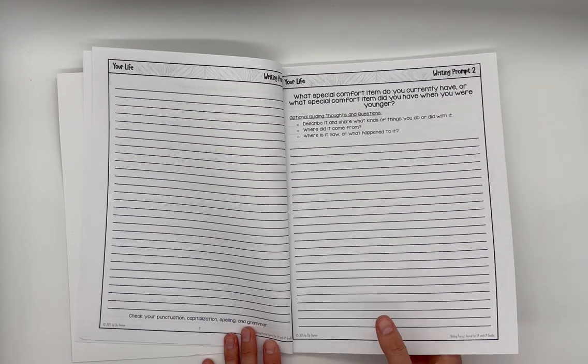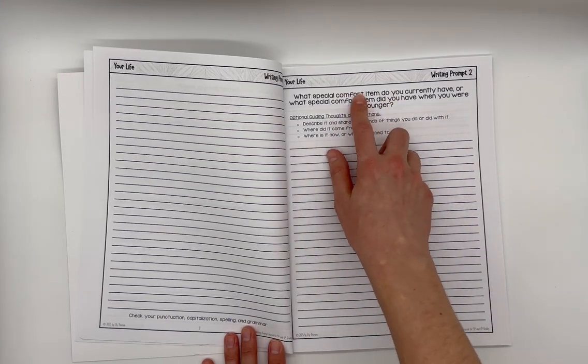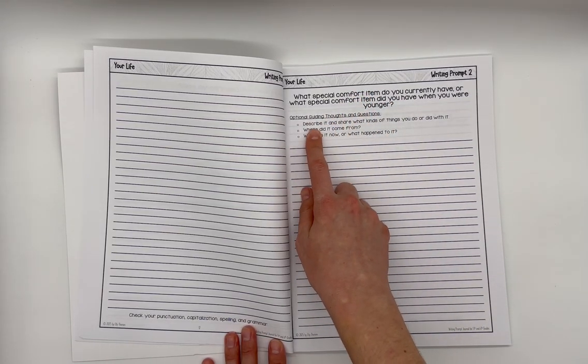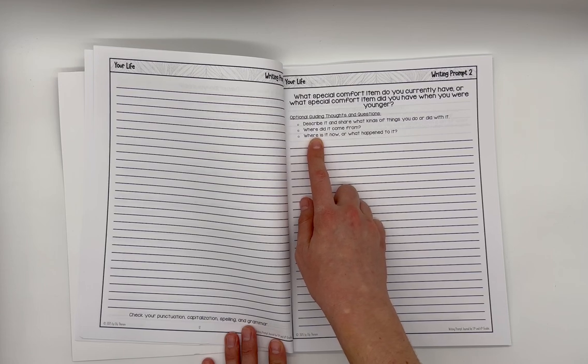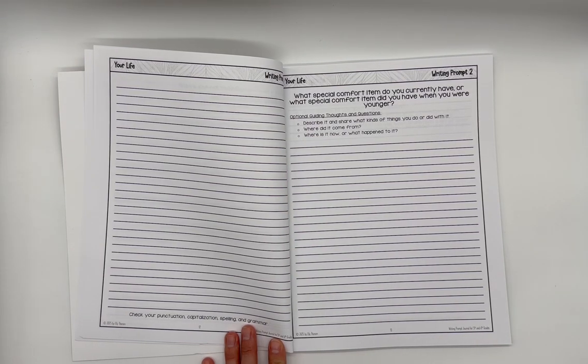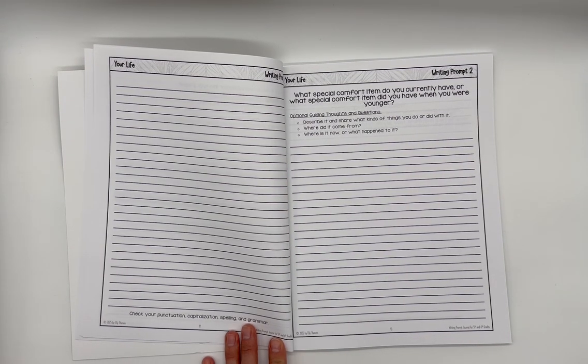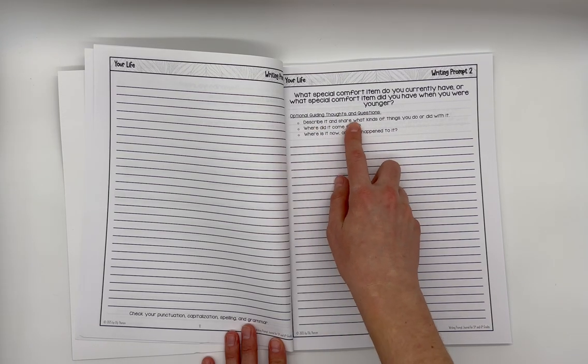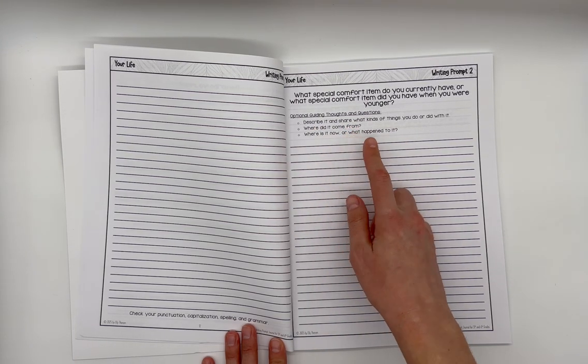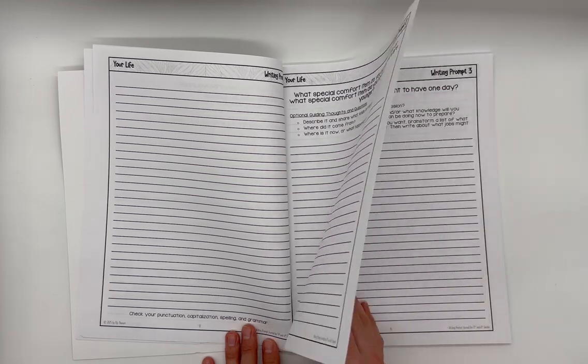And they have the basic question up top, but then they have guiding thoughts and questions beneath it. So a lot of times if a student is stuck, they won't write. They'll just sit there and get frustrated. So these optional guiding thoughts and questions help pull them out of that and get them writing.